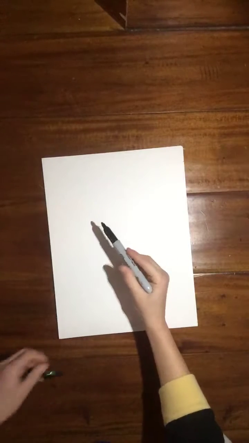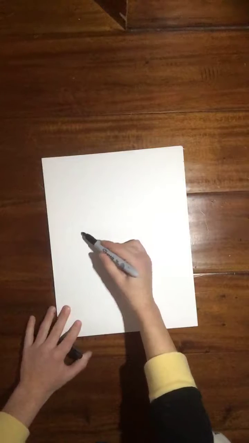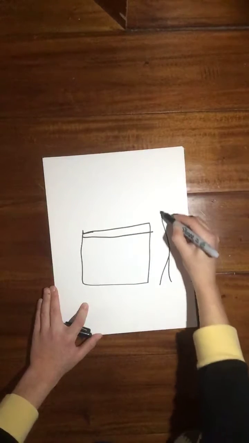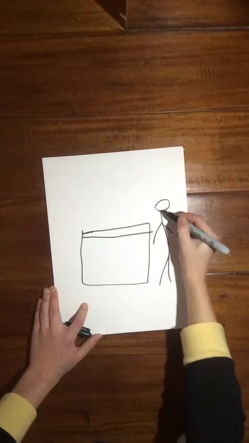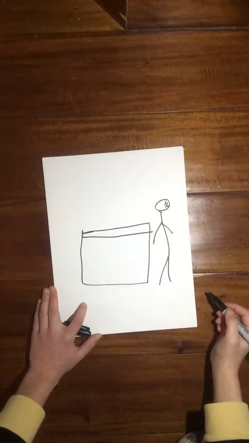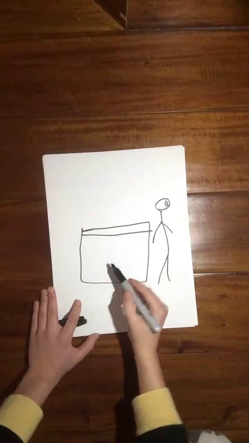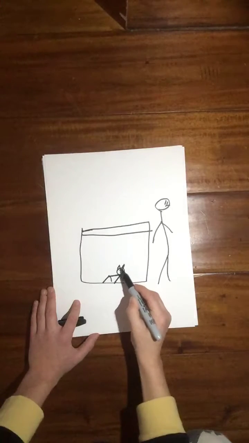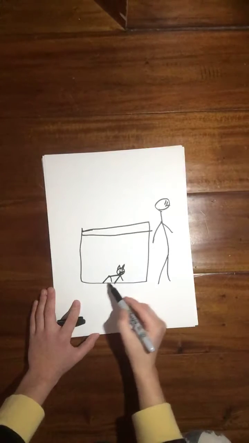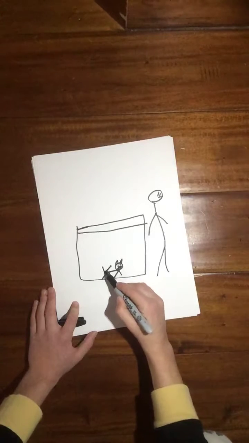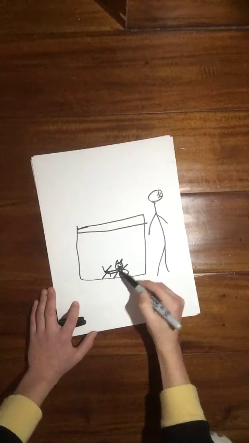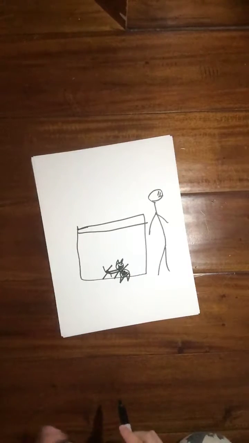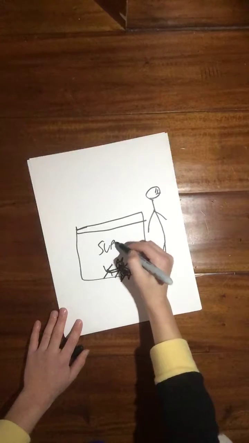So that means that once you close up the box, and then you walk away, the cat is in a superposition of both being alive and dead. So the cat is in a superposition.